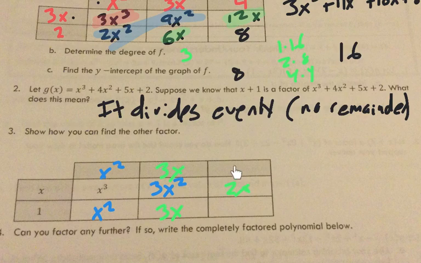And x times what gave me 2x? That would be just a 2. And then 2 times 1 is 2. And you see how that worked out evenly with no remainder. So what I've just got done doing is basically dividing. Inside the area model is x cubed plus 4x squared plus 5x plus 2.